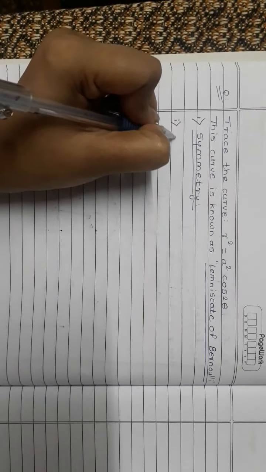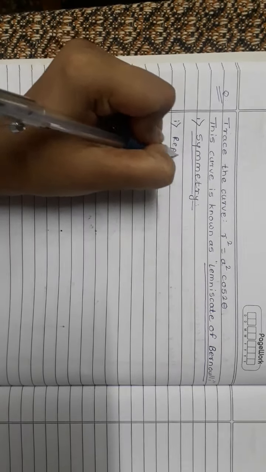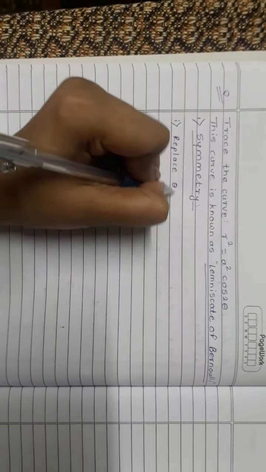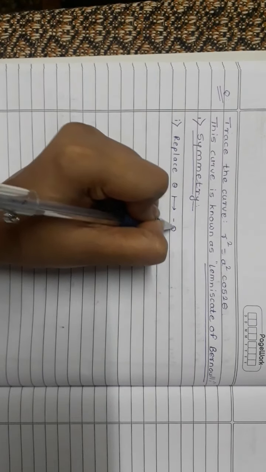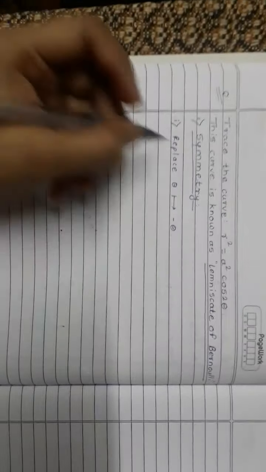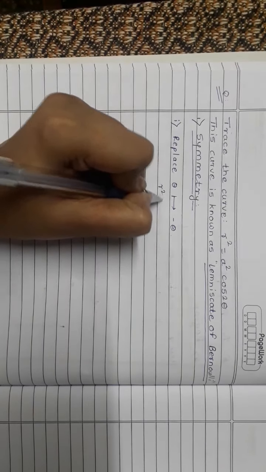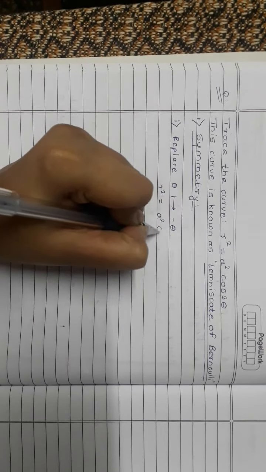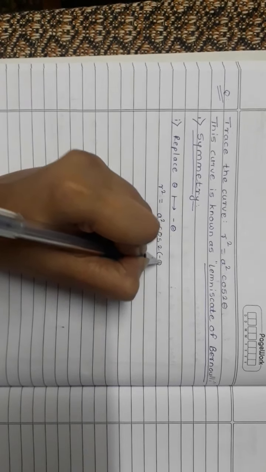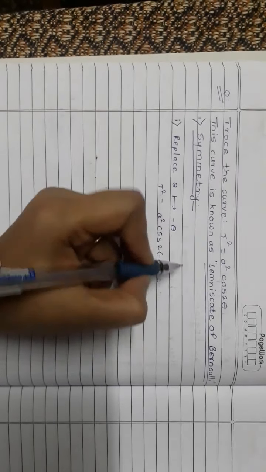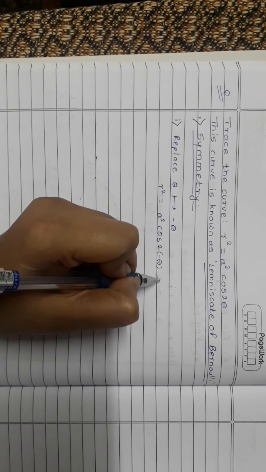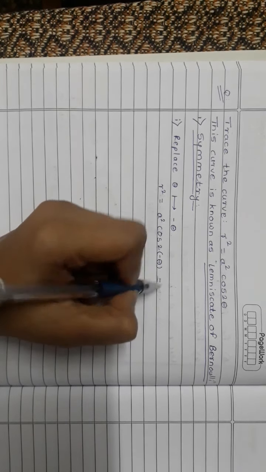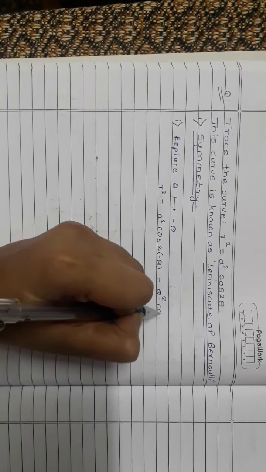What was the first point? Replacing theta by minus theta. When you replace theta by minus theta, you need to check what happens. That is r square is equal to a square into cos 2 of minus theta, which is the same, because cos of minus theta is the same as cos theta, so this is a square cos 2 theta.